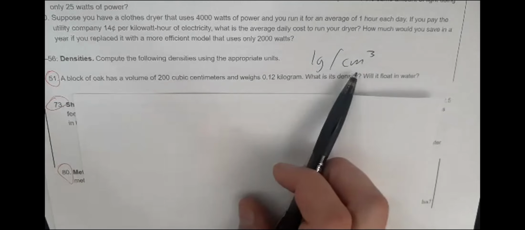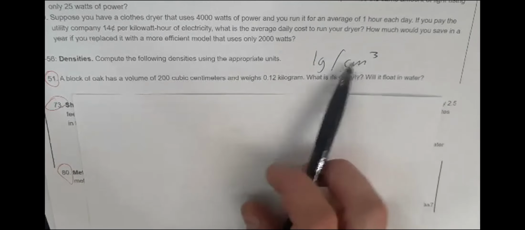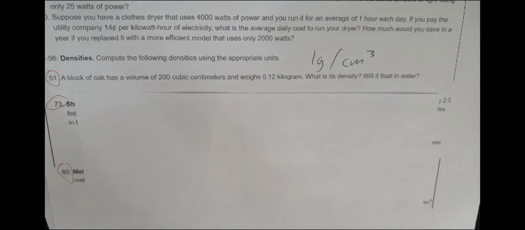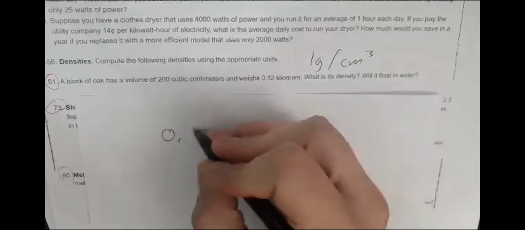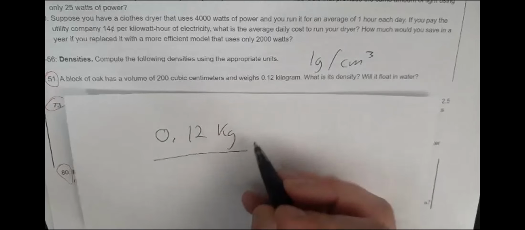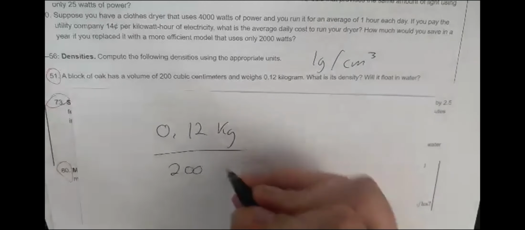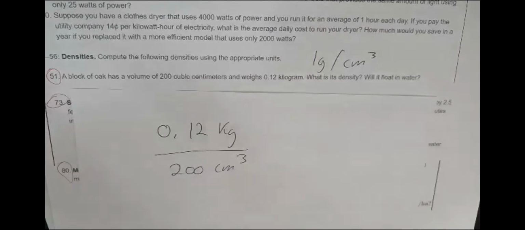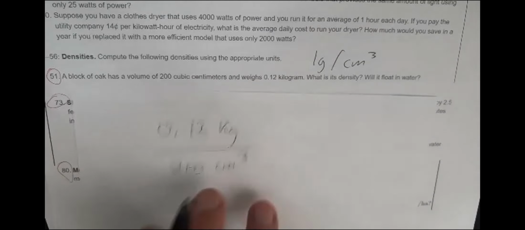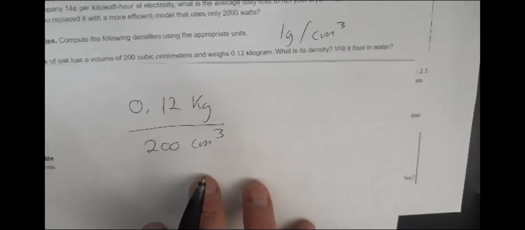We want to go in grams per unit volume, right? The grams here is the 0.12, and the volume of this thing is 200 cubic centimeters. So it's in kilograms per centimeter cube.